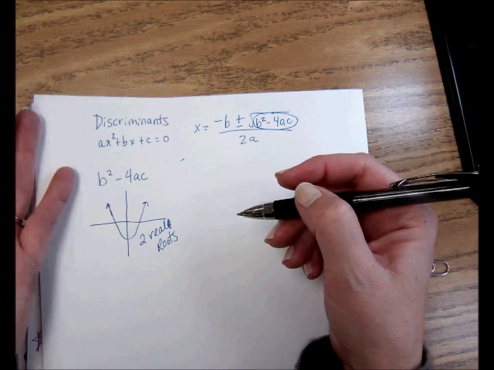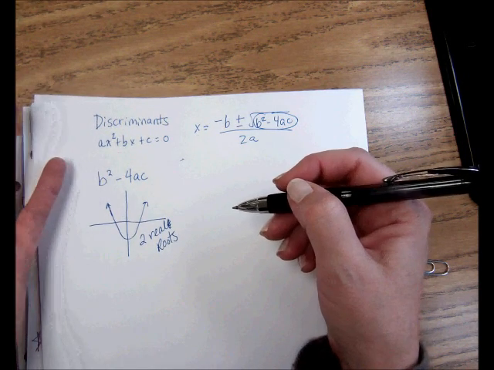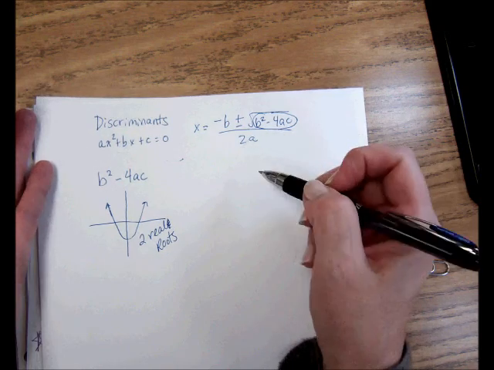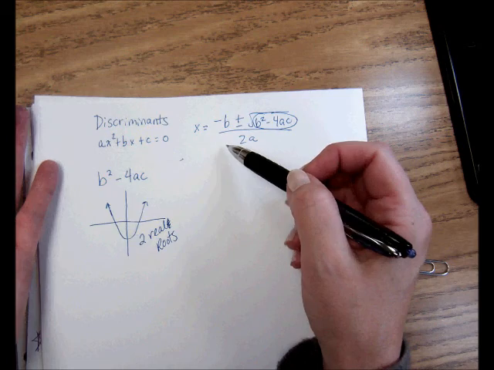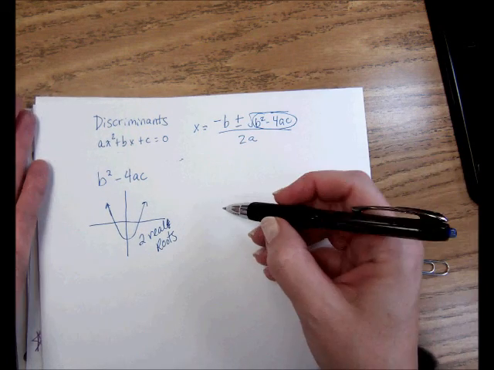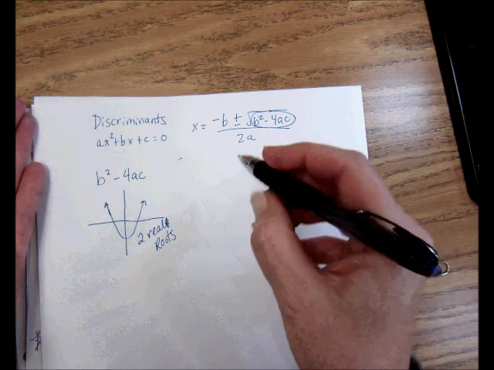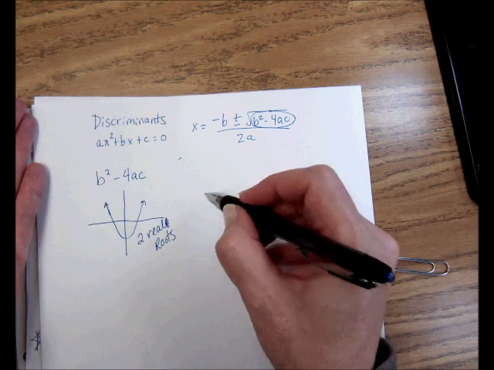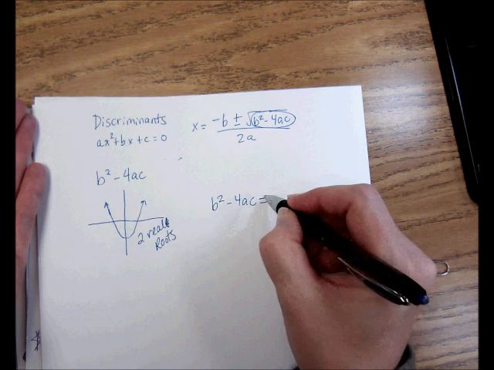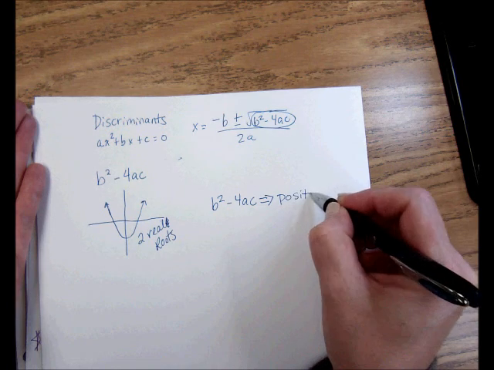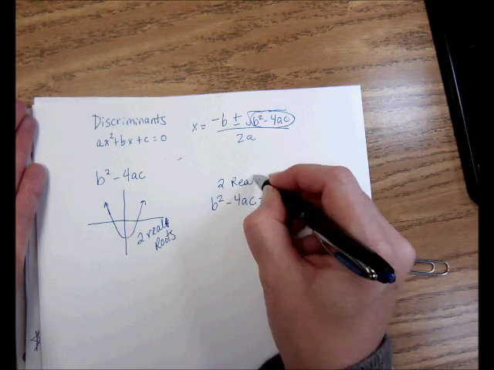I'm going to get x is equal to a half, or x is equal to negative 4. I'm going to get two actual numbers whenever I either factor or use the quadratic equation to solve my quadratic. So this is two real roots, and this is when the discriminant is positive. Whenever b squared minus 4ac equals a positive number, there are two real roots, or two real answers.